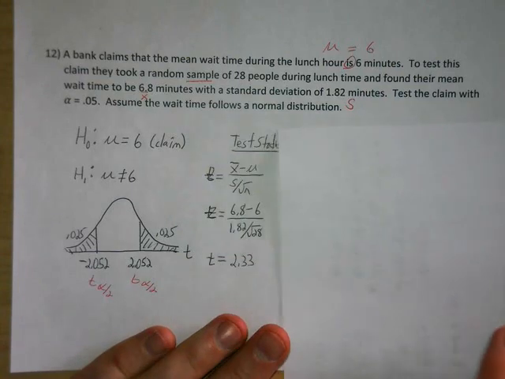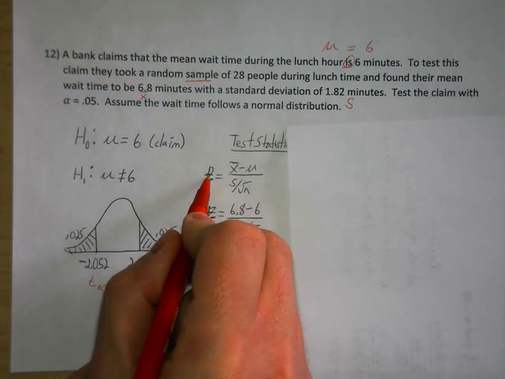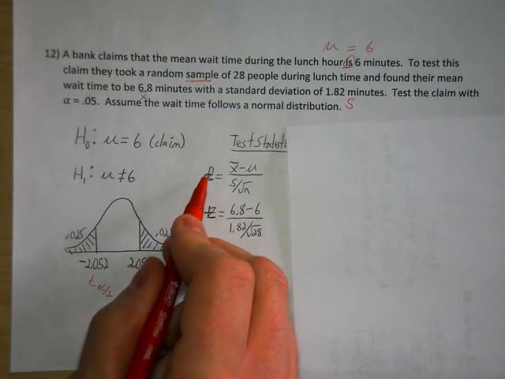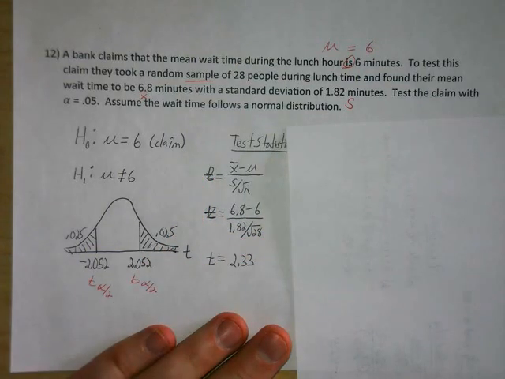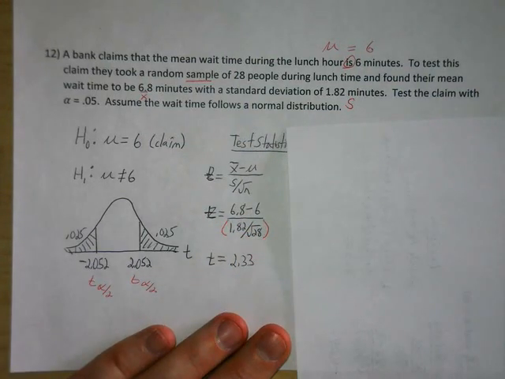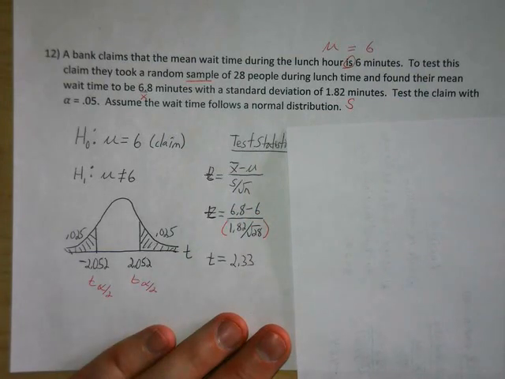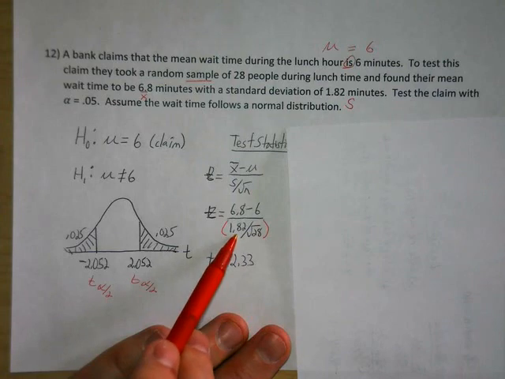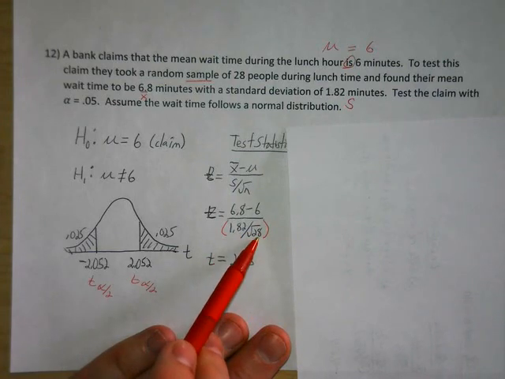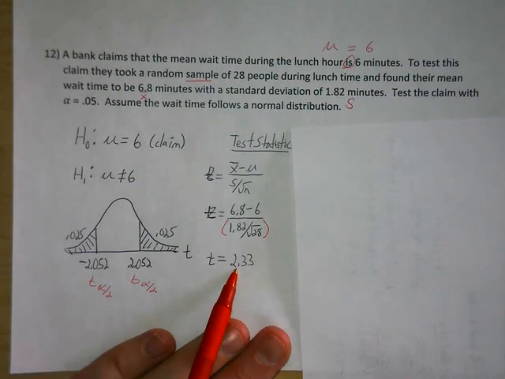So then you find your test statistic. This is T equals here. I mistakenly wrote Z first. So t equals. Again, make sure you put parentheses around the denominator. So I would do 6.8 minus 6, press enter, and then divide by parentheses 1.82 divided by square root of 28. Make sure you get 2.33 for your test statistic.